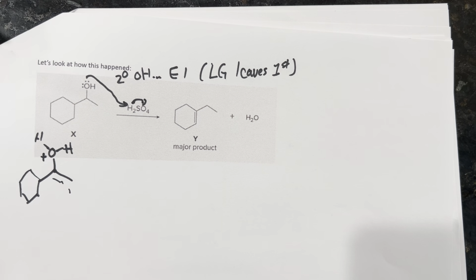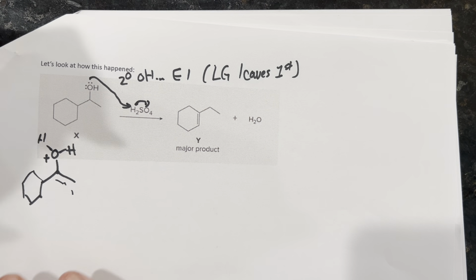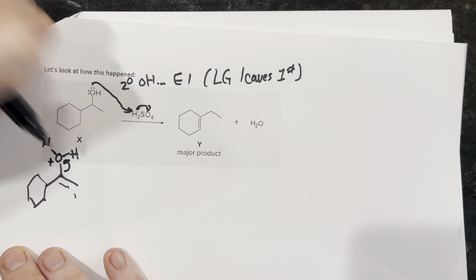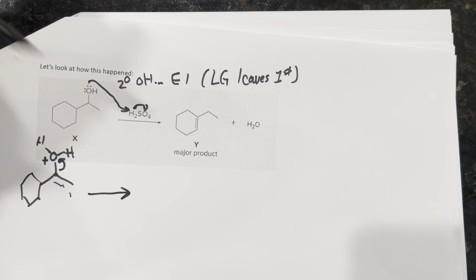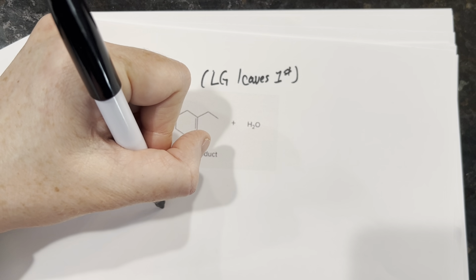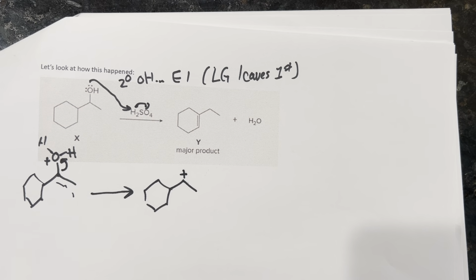Sorry, I didn't mean to draw this business down here. Hope you can ignore it. Okay, so the first step again, the leaving group is gonna leave. So these electrons are gonna go with this water. Now you've got a water. Congratulations, you did the majority part of your dehydration reaction. And we have a carbocation there.